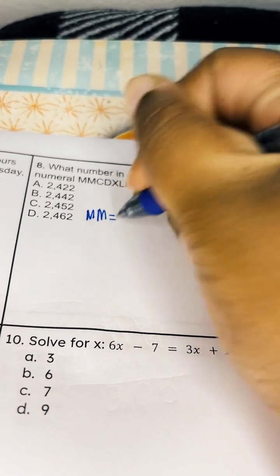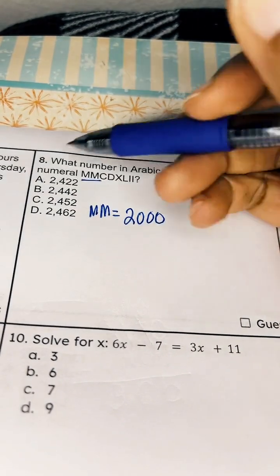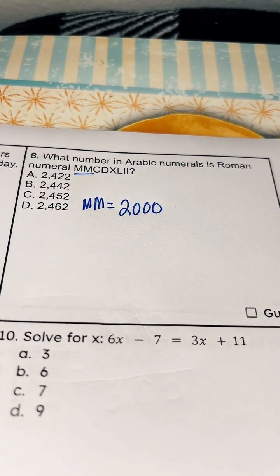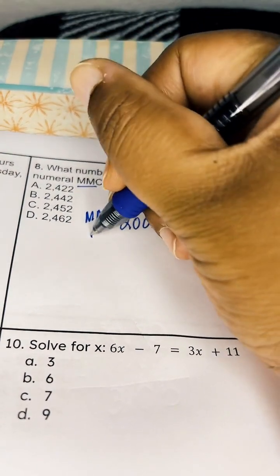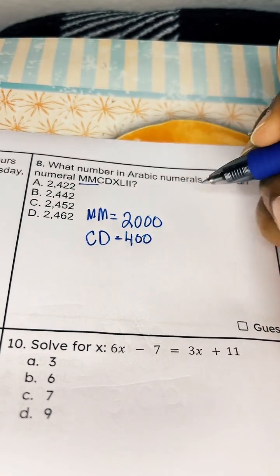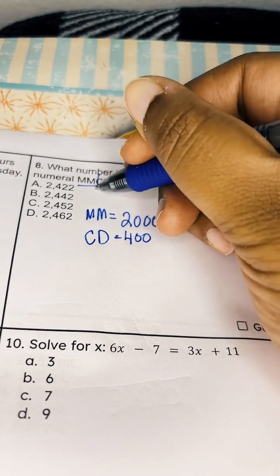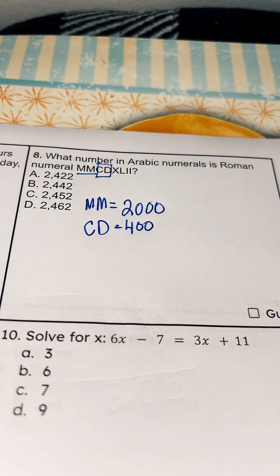M means 2,000. Okay? That's how they get the 2,000. The CD is the 400. Okay, so that's CD. Then you have XL.